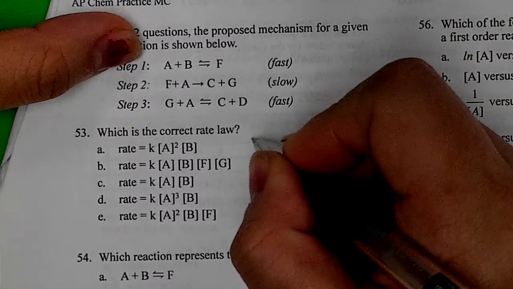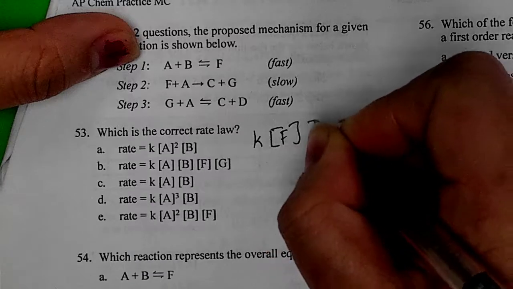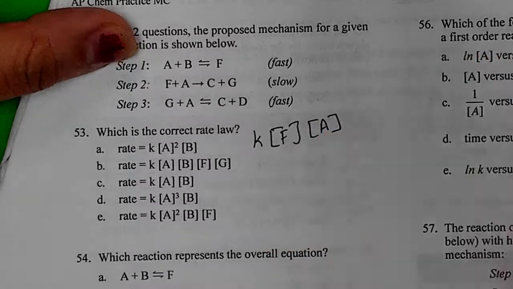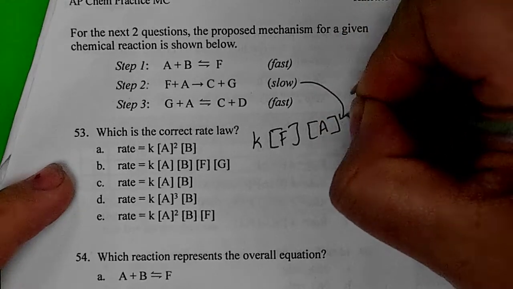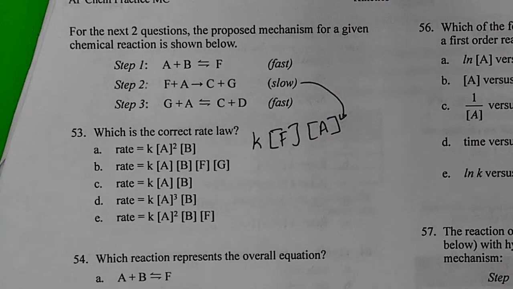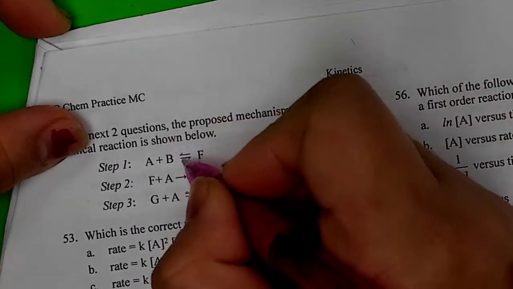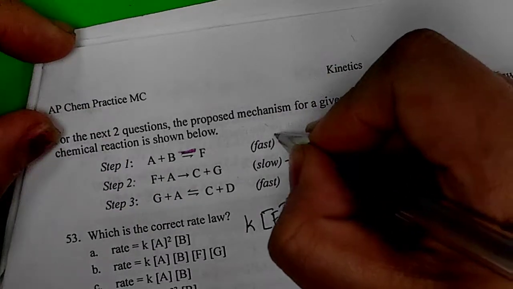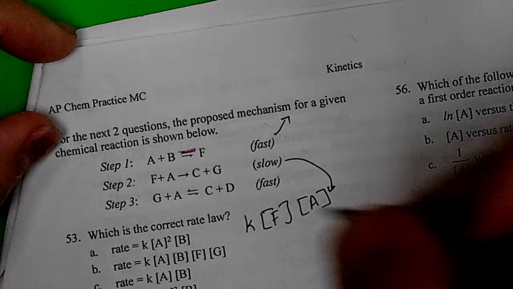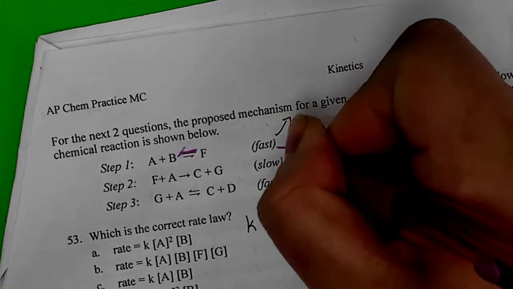So how are we going to do it? So that's going to be k times F times A, right? Make sense? From step 2, that's what we get. Okay. Step 1 is a little bit complicated. Step 1, I'm going to do 2 different ones. I'm going to do the reverse in pink, and then the other one in black, so that we have 2 equations that you can see.